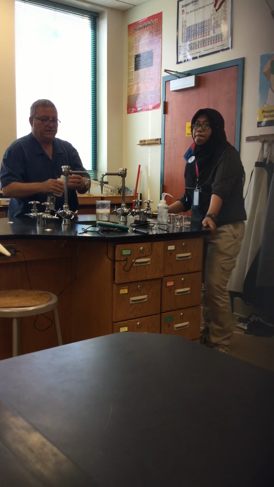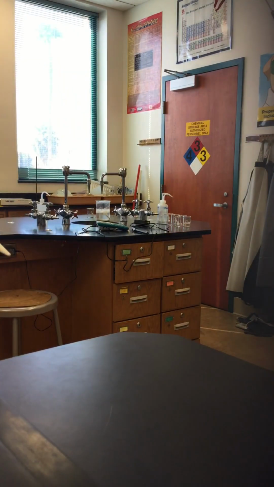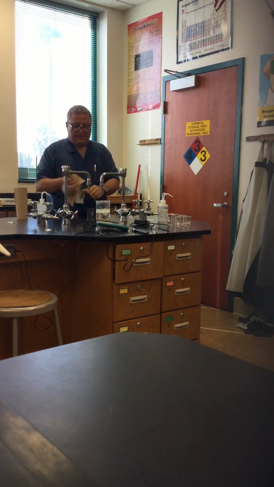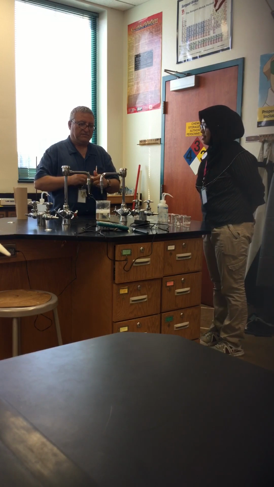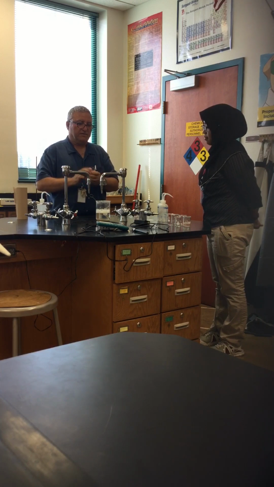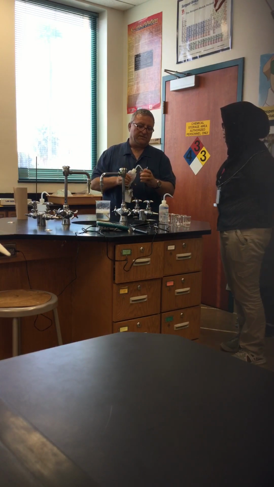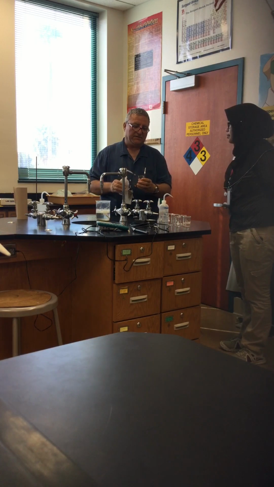Now, we just need some paper to dry. You know, electricity and water don't mix, so you have to make sure that your hands are very dry before you play with electricity. Then we're gonna put some tap water in there. This is distilled water, some distilled water there, just like that.